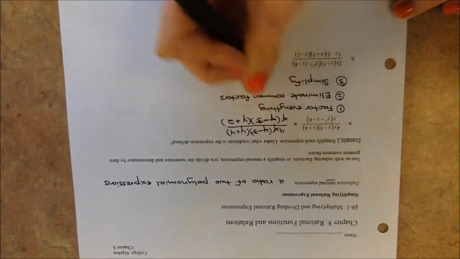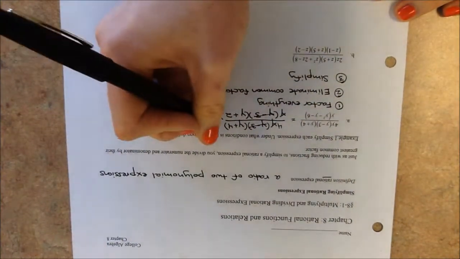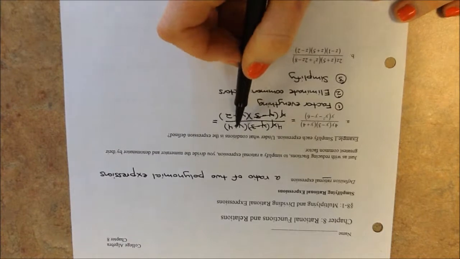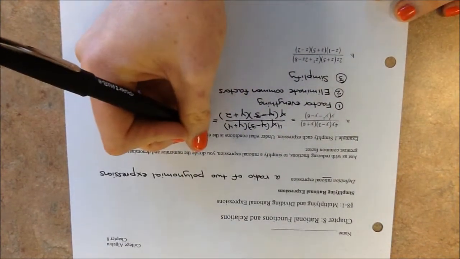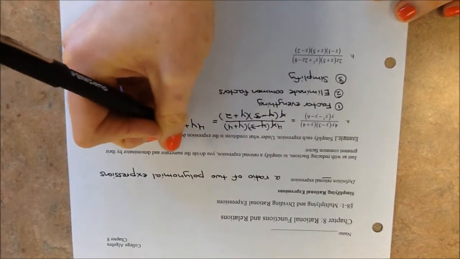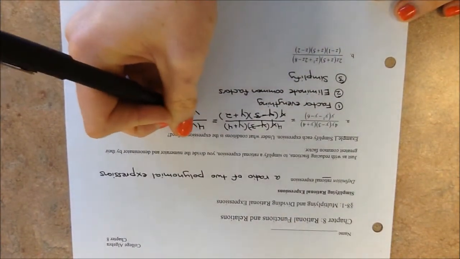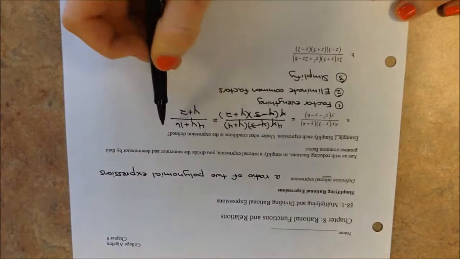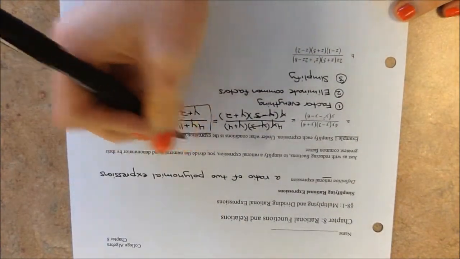Simplify it up, kind of rewrite everything nice and neat. So in the numerator, I still have a 4, and I have a y plus 4, so I'm going to multiply. I'm going to do 4y plus 16 over, and then I just have a y plus 2 left in the denominator. So remember, as tempting as it is to try to cancel out little bits and pieces, you absolutely cannot.